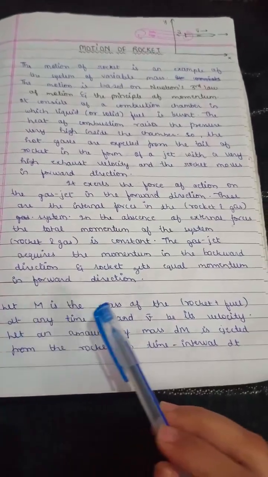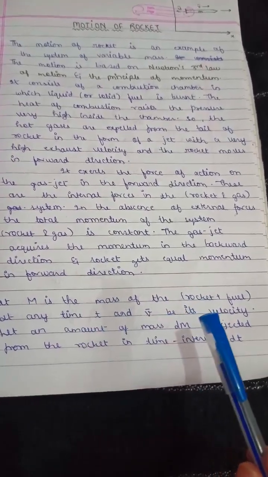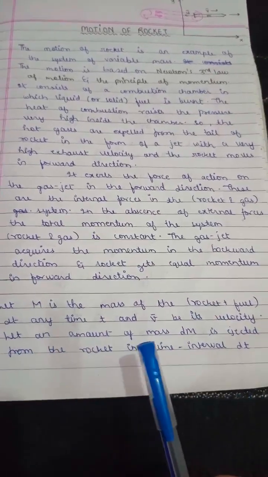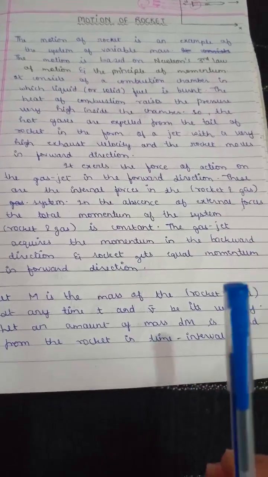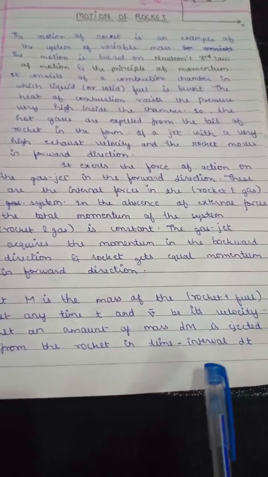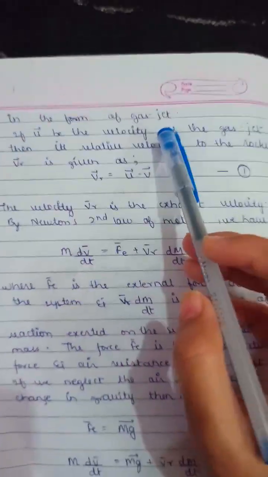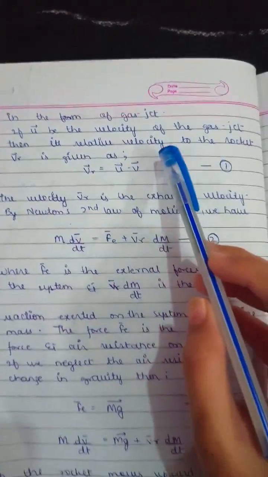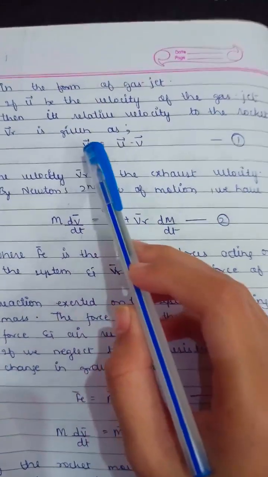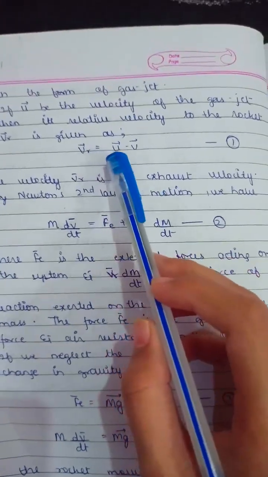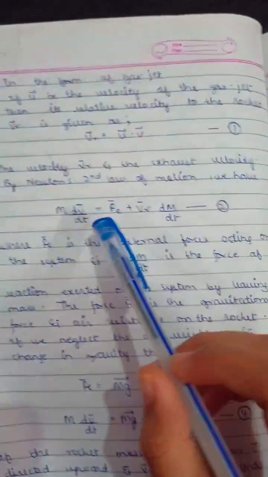Now, let m be the mass of the rocket and fuel at any time t and v be its velocity. Let an amount of mass dm be ejected from the tail of the rocket in time interval dt in the form of a gas jet. If u is the velocity of the gas jet, then its relative velocity to the rocket is Vr = u minus v, where Vr is the exhaust velocity.